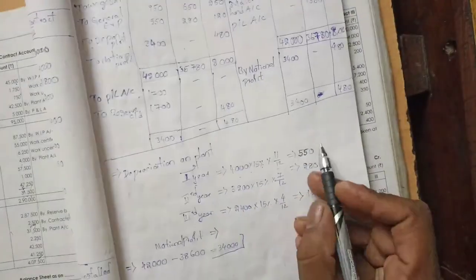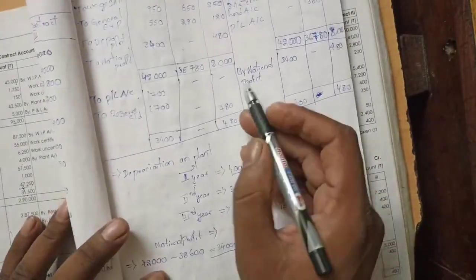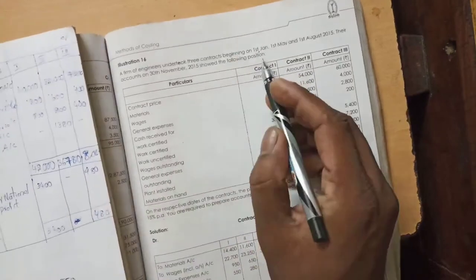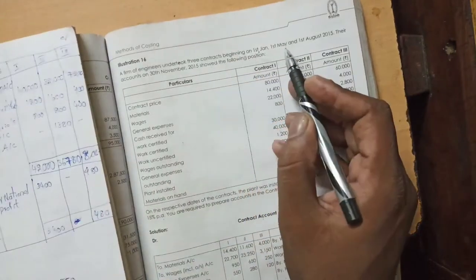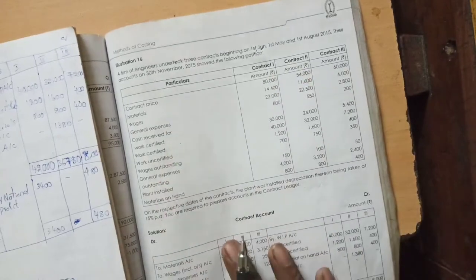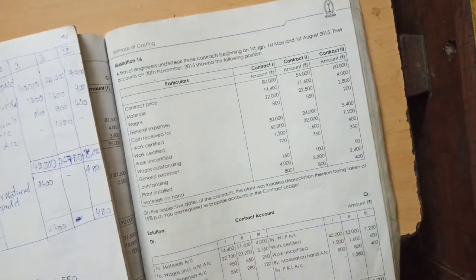So we see here why 550. Depreciation 4,000 is the depreciation because the three contracts were undertaken from 1st January, 1st May. So 1st January to 30th November is 11 months. That's why we deducted 11 by 12.